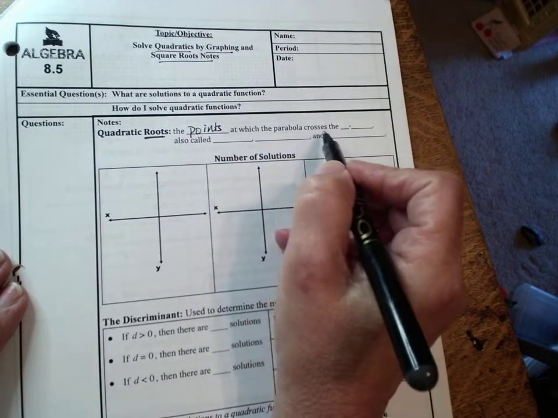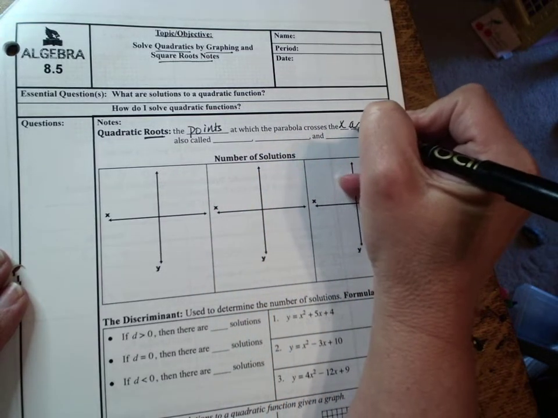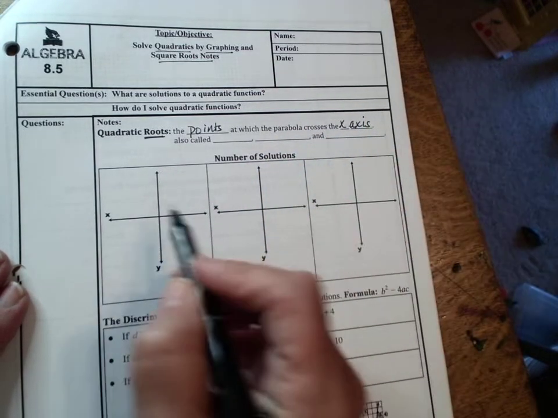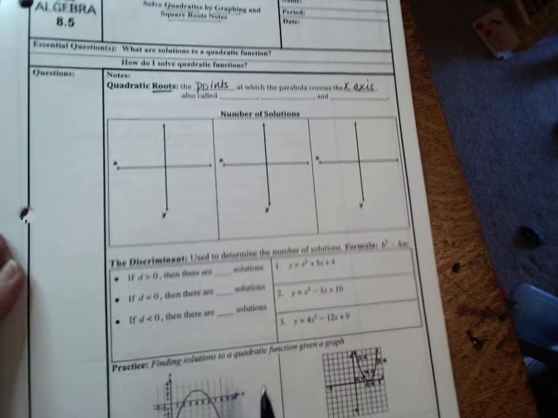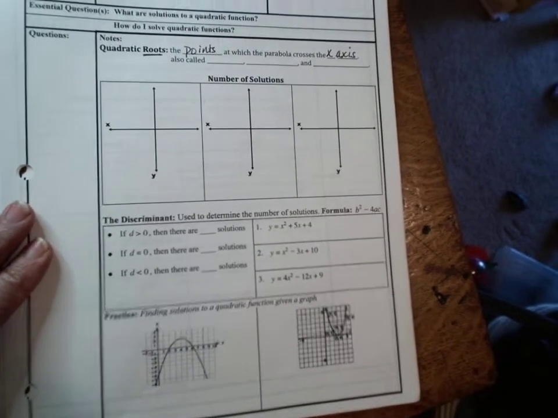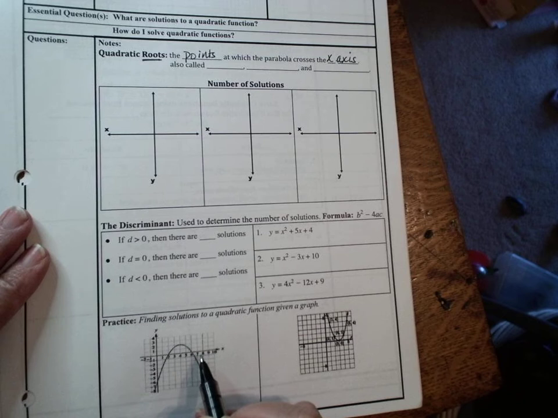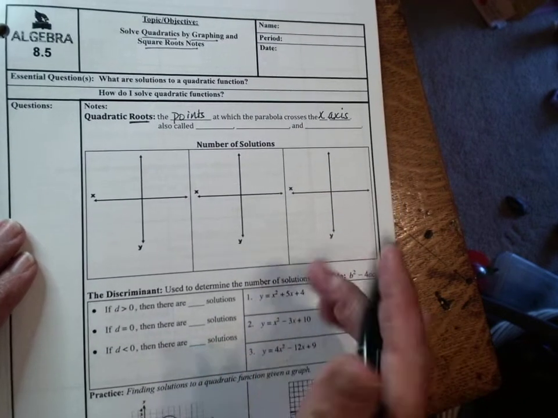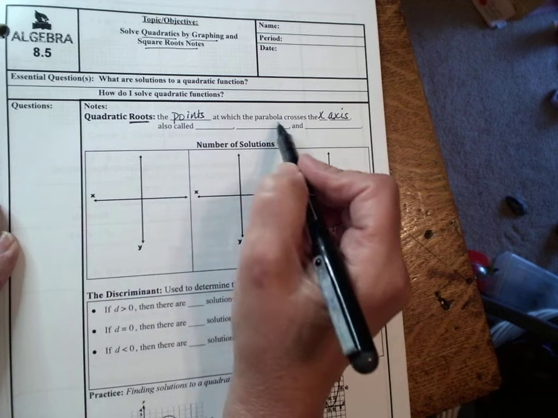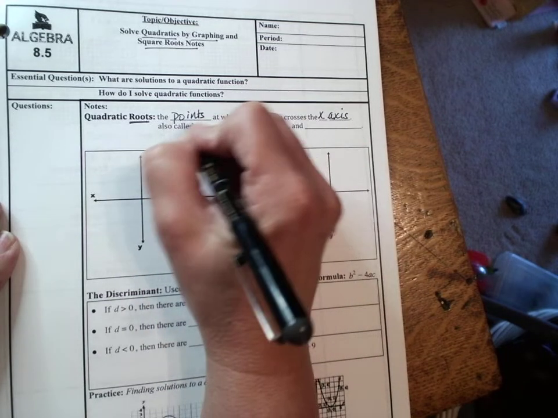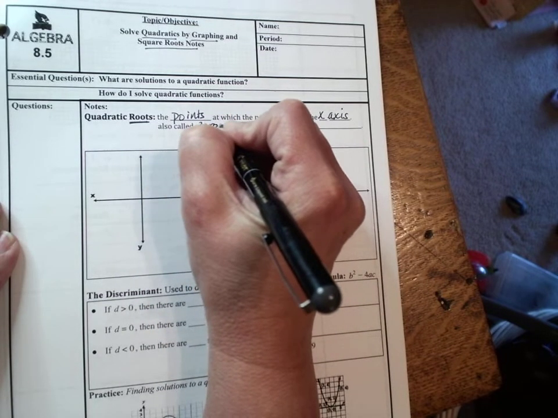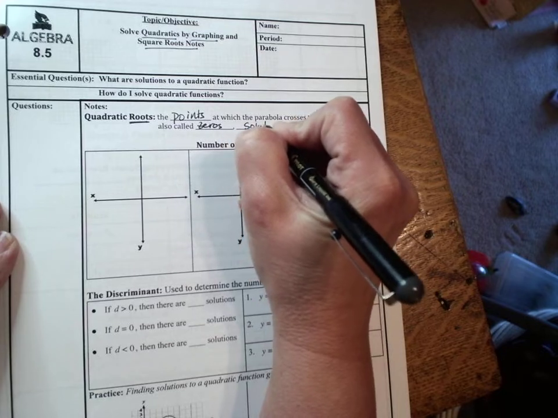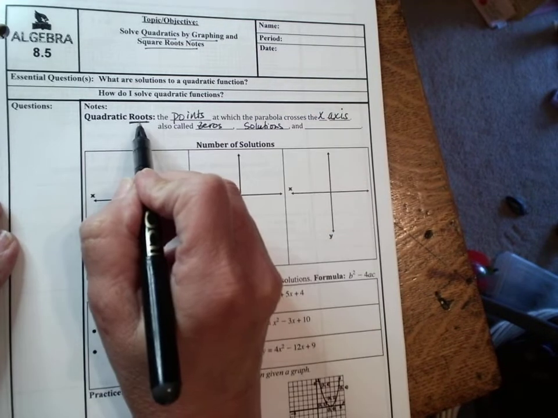at which the parabola crosses the x-axis. At times the parabola will cross the x-axis. I'm referring down here. Sometimes they cross twice, sometimes they only touch once, and sometimes they don't at all. So the points at which the parabola crosses the x-axis are also called the zeros, the solutions, the roots.